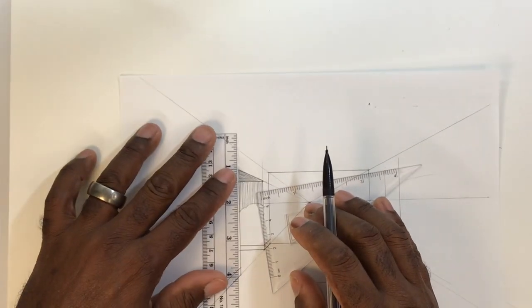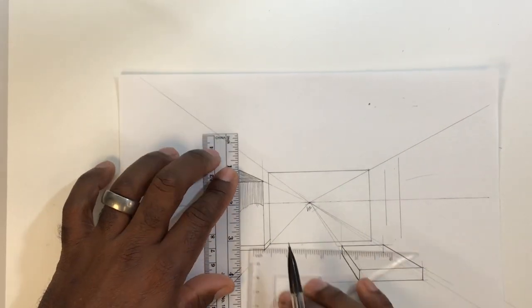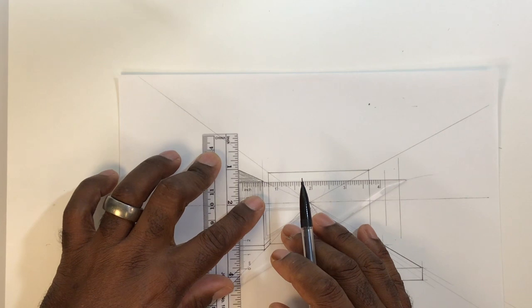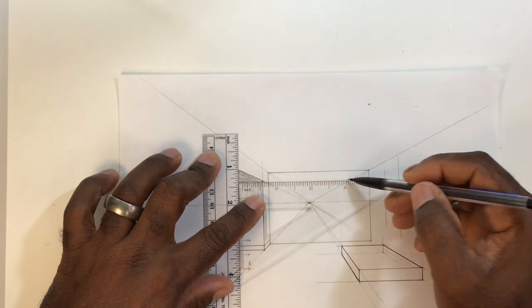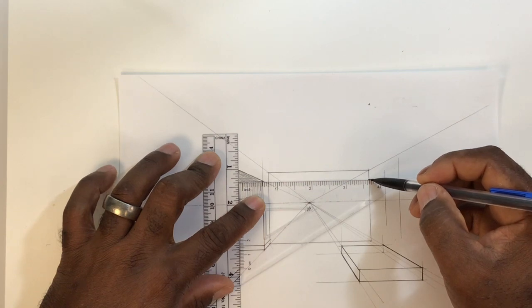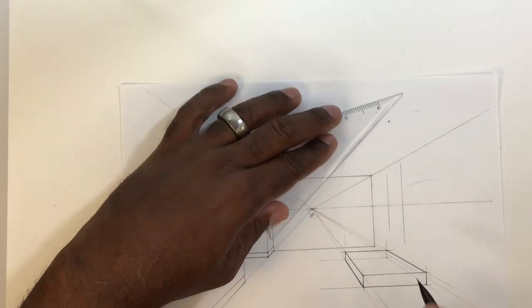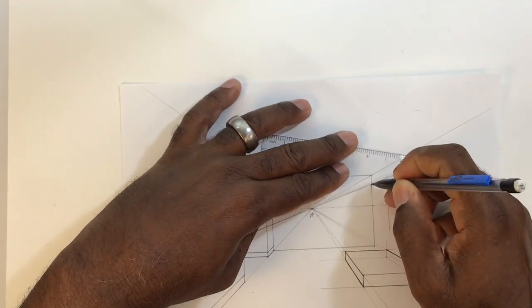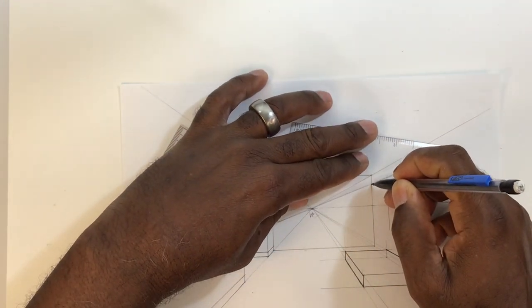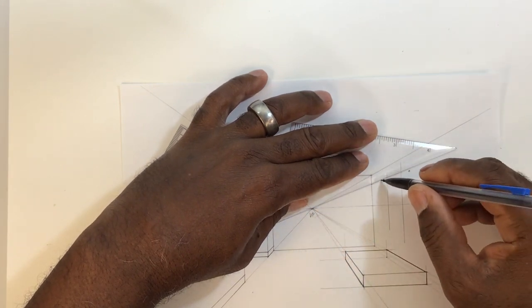And I'm going to line this ruler up with the perpendicular edge right there, which will allow me to take this all the way over here. I'm not going to draw the line, I will just indicate it right here, like so. And then from there, I will connect to the vanishing point and project that line through that top part.